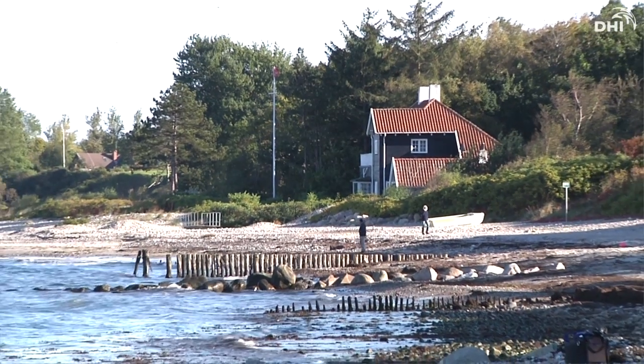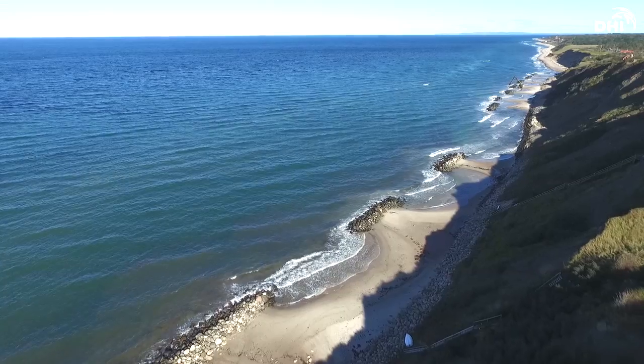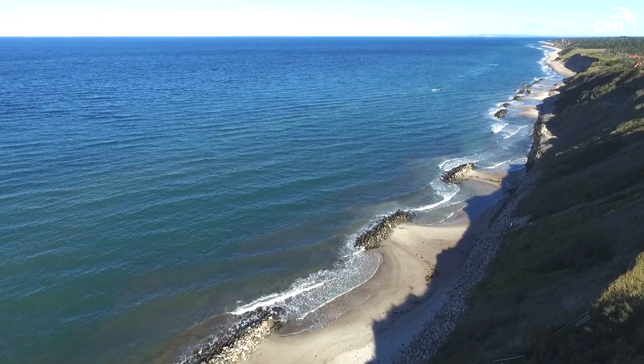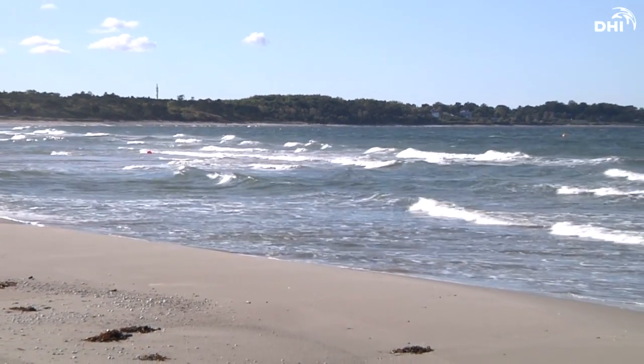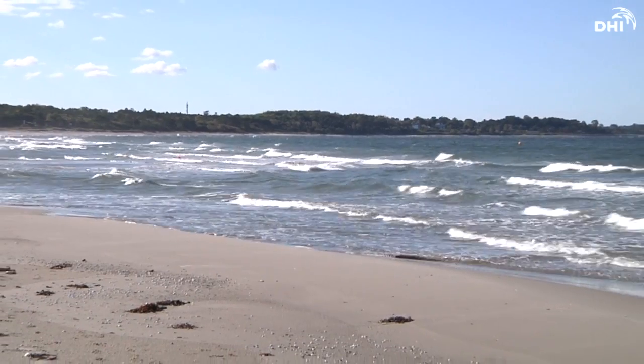The coast is vulnerable to forces from the sea. Coastal protection and maintenance is an ongoing challenge. Waves and currents stir up the sediment from the seabed, and the suspended material is moved in the flow direction. This is what we call sediment transport.